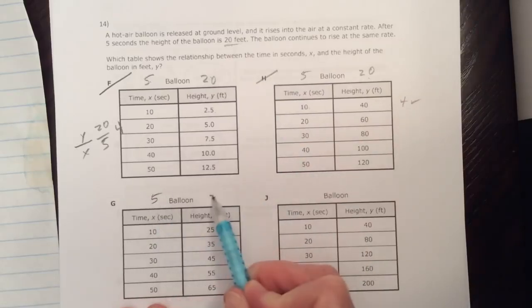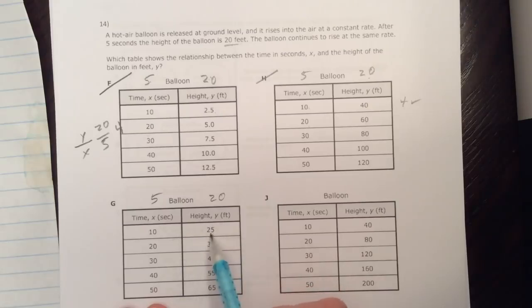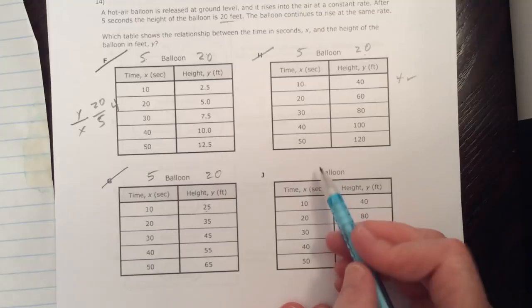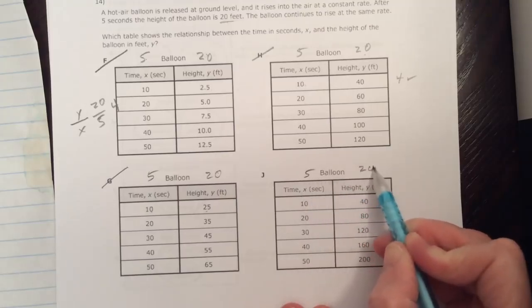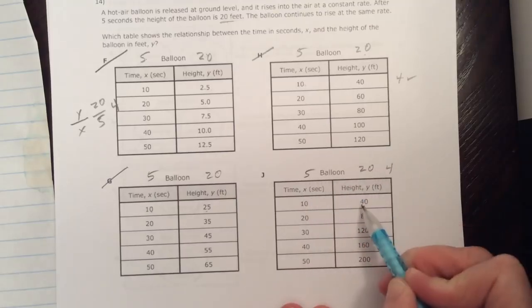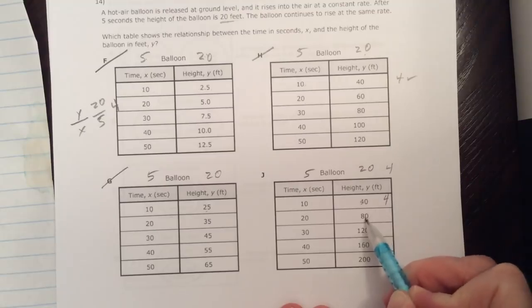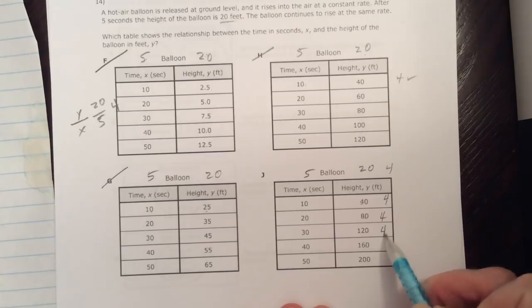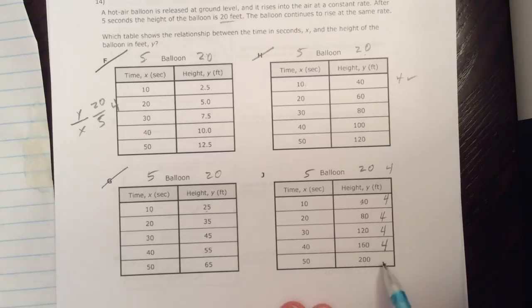Let's see, 5 and 20. Well, 25 divided by 5 is not 4. And 5 and 20 here. So we have 4 here. 40 divided by 10 is 4. 80 divided by 20 is 4. 120 divided by 30. 160 divided by 40. And 200 divided by 50. This looks like our winner here.